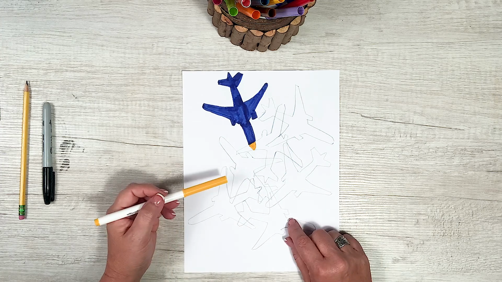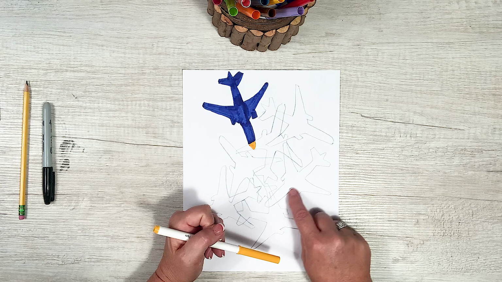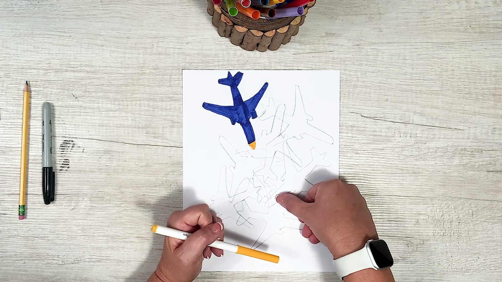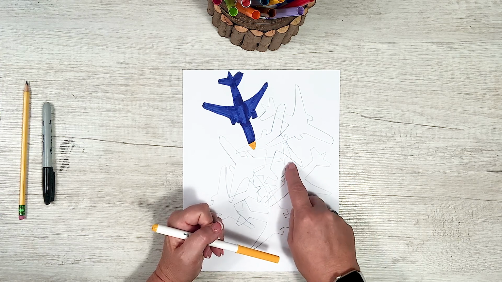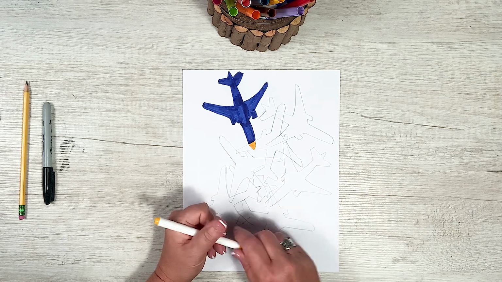While I've got it out, I might as well use it for another one. I think I'll color this airplane. Remember, I color, but as I get to a line, I have to stop. You never want your coloring on this project to cross over a line.